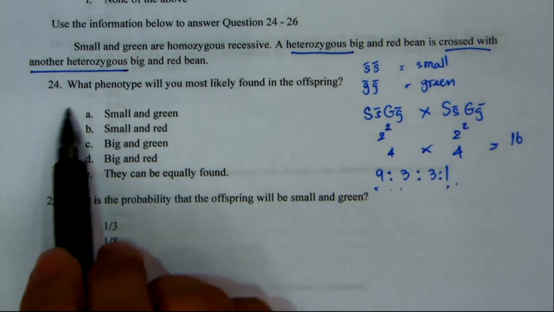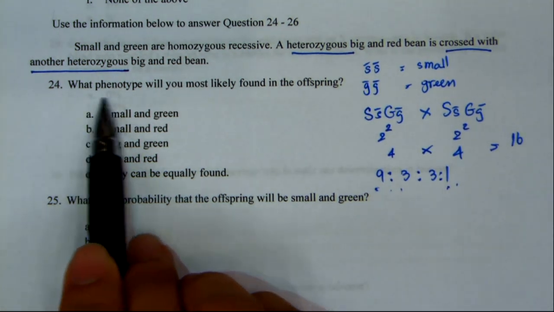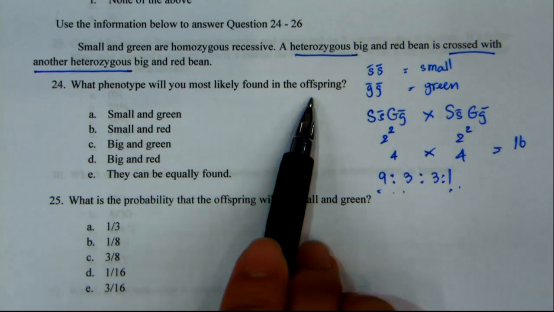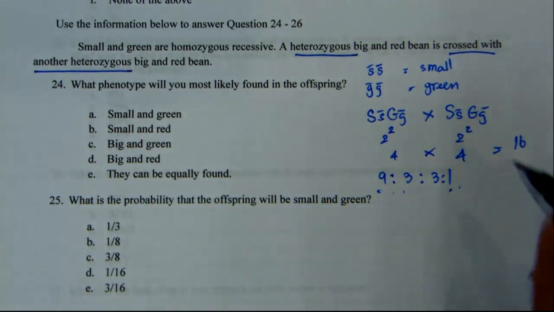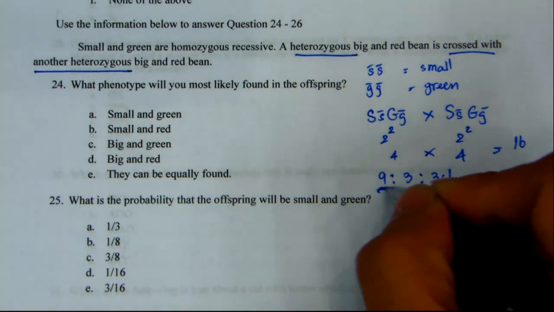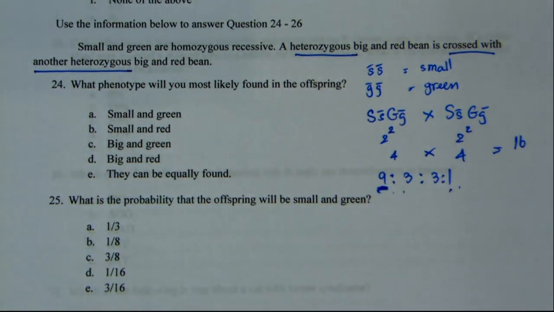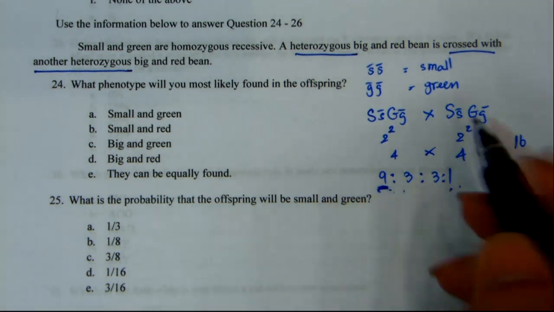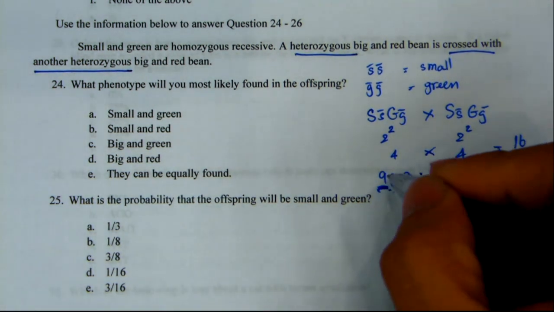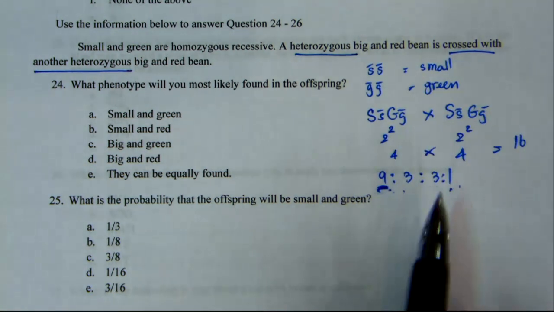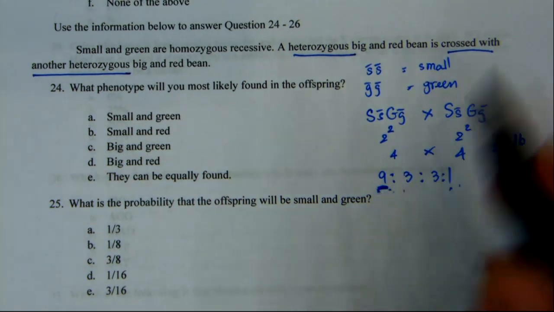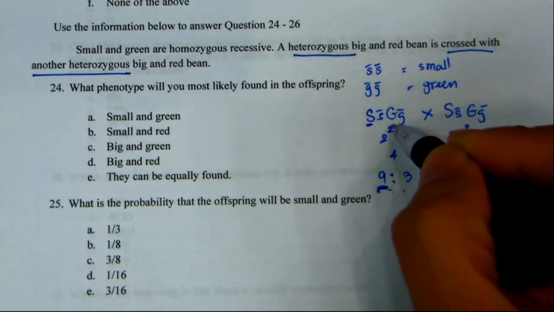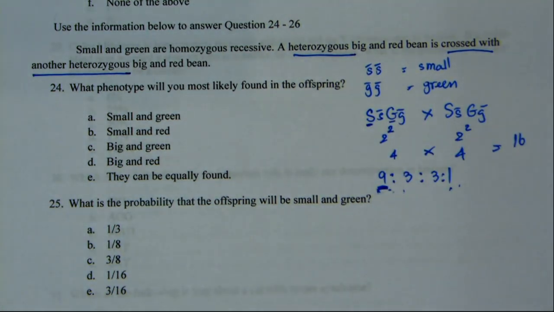So a question is, what phenotype will you most likely find in the offspring? This one is the one that is most likely found, right? Like I said, it's going to be heterozygous. It's going to be big, and it's going to be red.